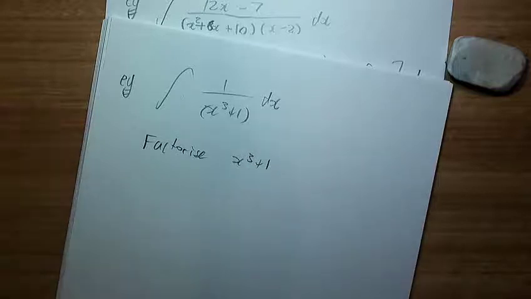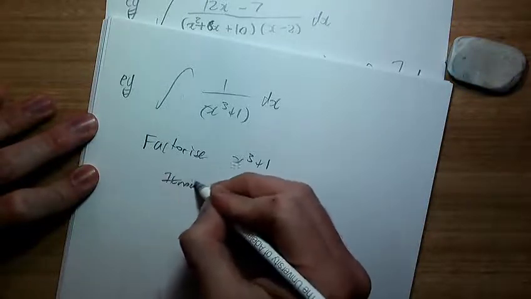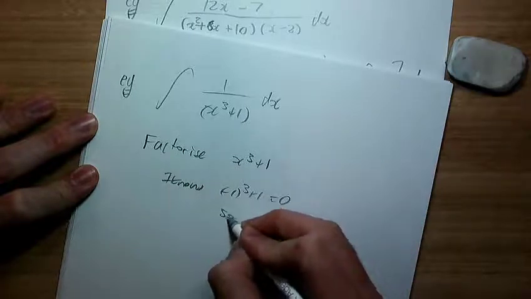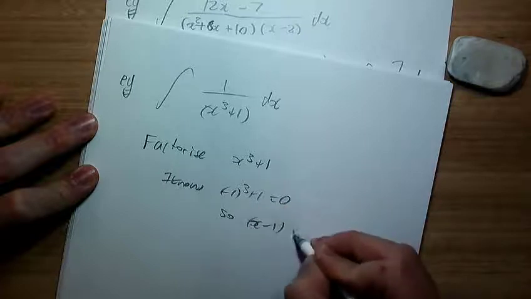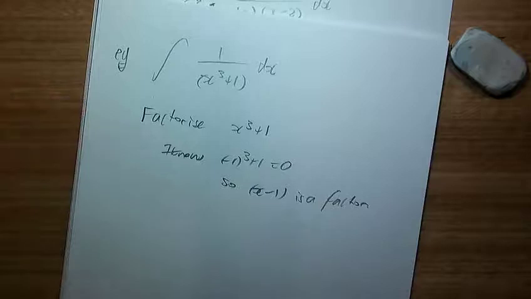I know that -1 cubed plus 1 equals 0, so x plus 1 must be a factor. So I can use division to figure out what the other one is.